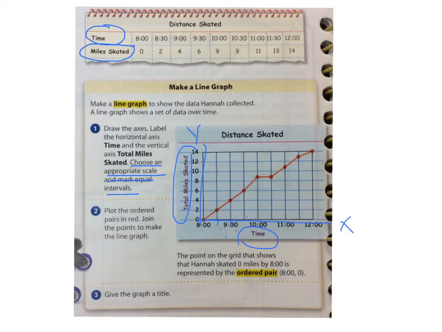Did they do 8 and then 8:30 and then 10 and then 11 and then 12:30? Did they do that? No. They made an equal interval. They wrote hour by hour, okay, and they spaced them out equally. Then they did total miles skated over here. And I see it says 0, 2, 4, 6, 8, 10, 12, 14.